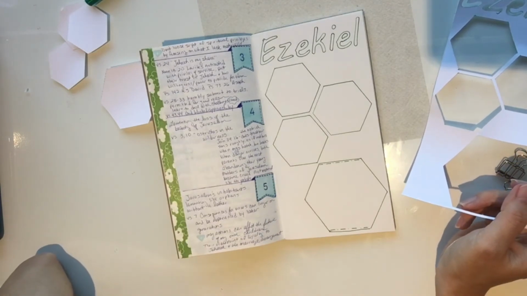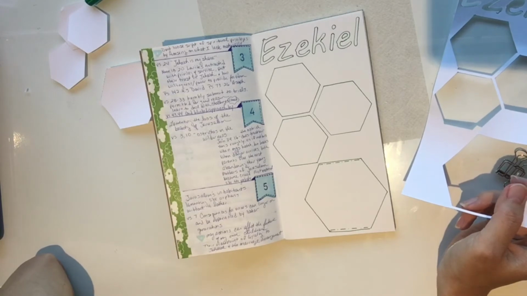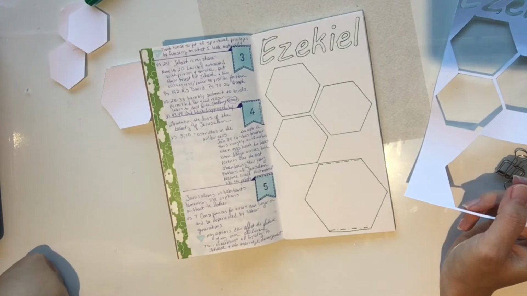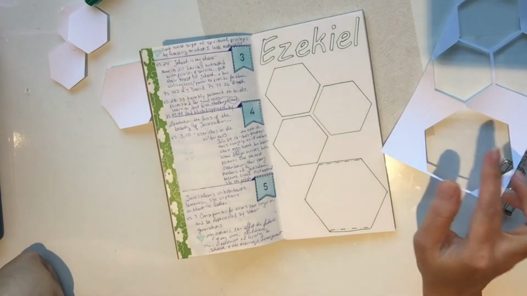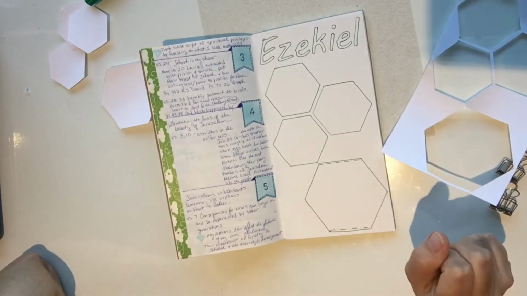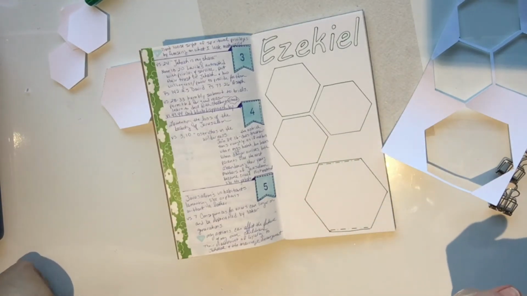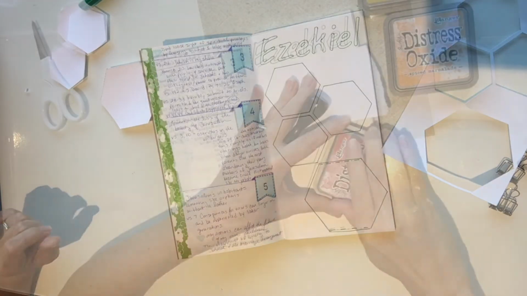So I think I'm going to try that rainbow effect with the new Tim Holtz Distress Oxides. Not quite sure how I want to implement that on this page, and since it's a new product for me, we'll see if it covers over this green or if the green will still be transparent through the Distress Oxides.